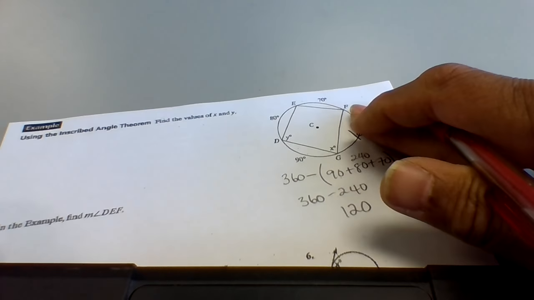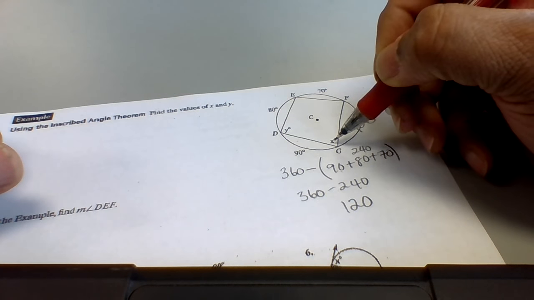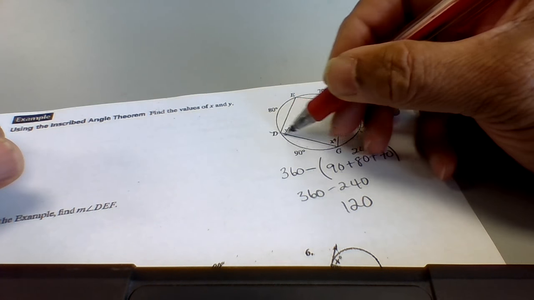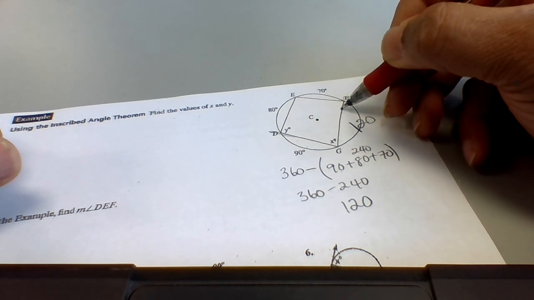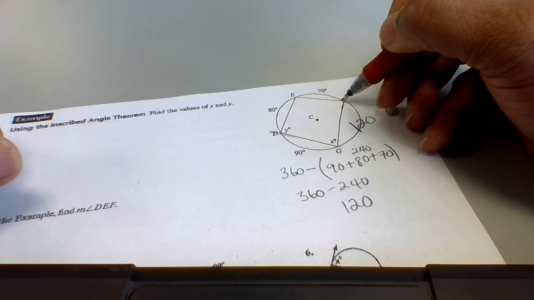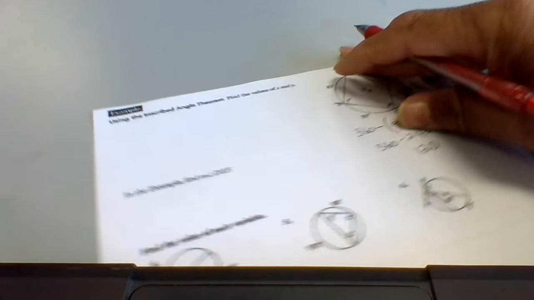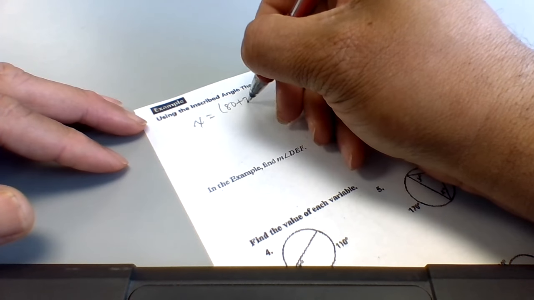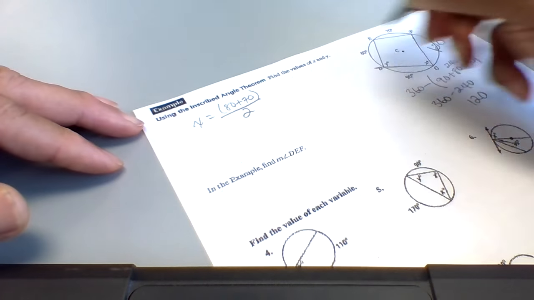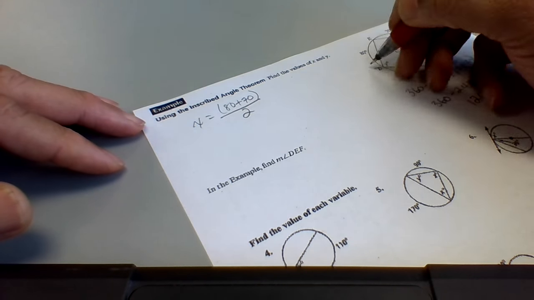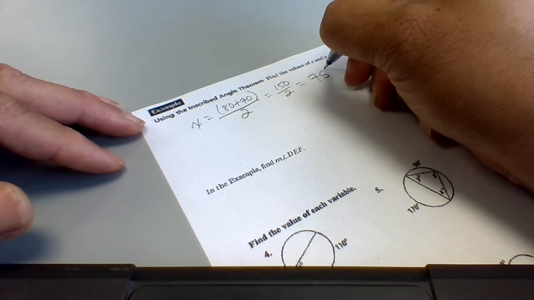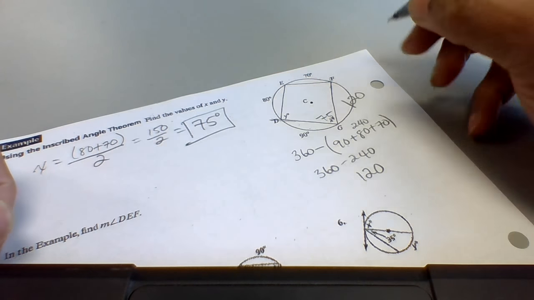So now if you take a look, if I'm trying to find X right here, X comes out over this way and it comes out over this way. So the arc is all of this. So 80 plus 70. So to find X, I'm going to add 80 plus 70, and then I'm going to divide it by 2 because the angle is half of the arc. So this will give me 150 divided by 2, which is 75. So angle X is 75 degrees.